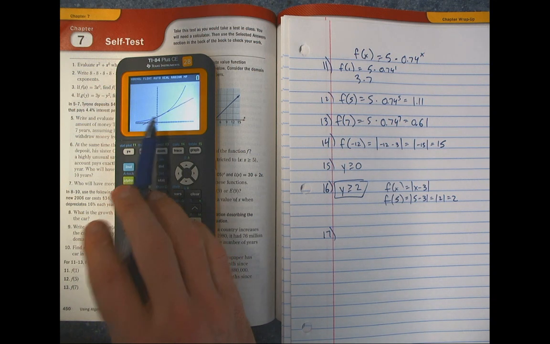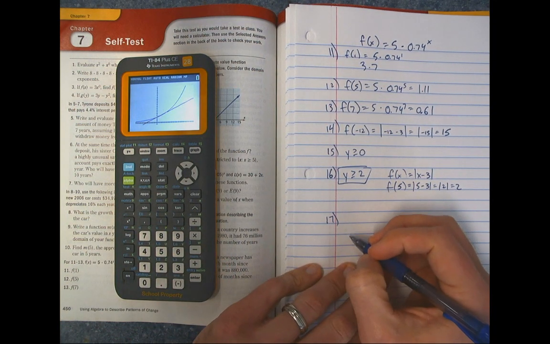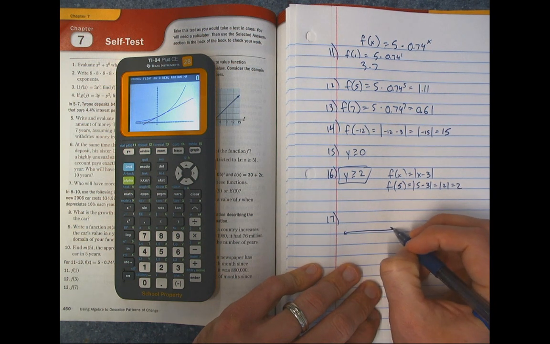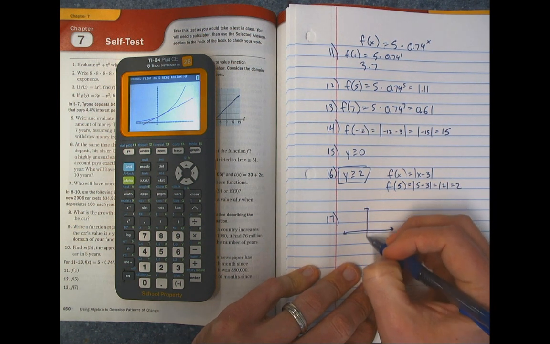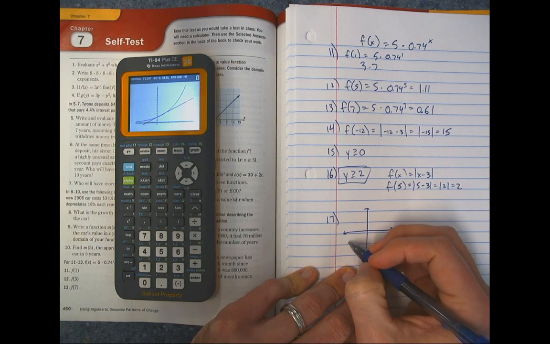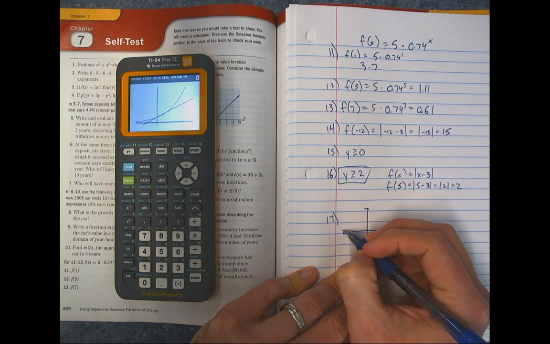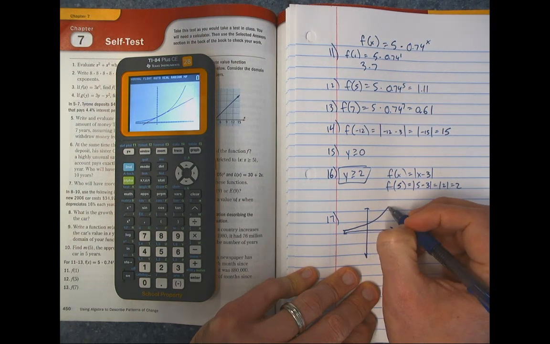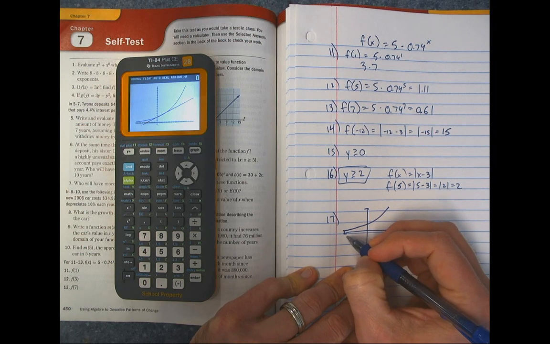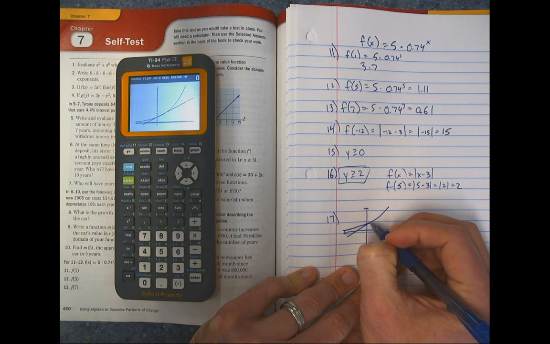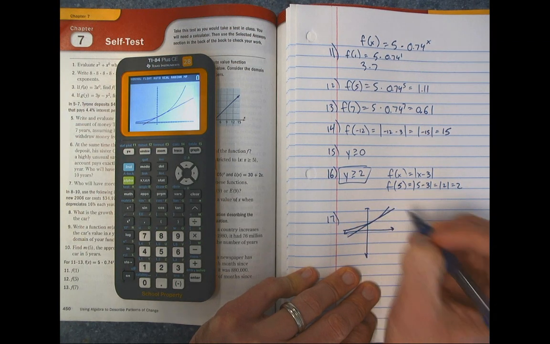Line's going to cross in there somewhere. So that's a pretty good graph right there. So we got this curve coming through. We know it's going to hit at 30. We got this line. It's going to hit at 30 as well. Maybe cross over a little bit and then go.